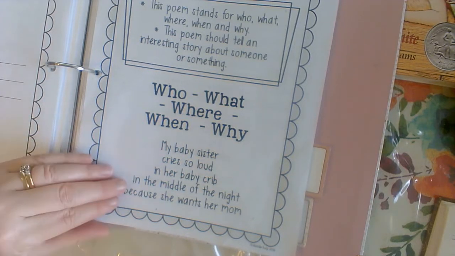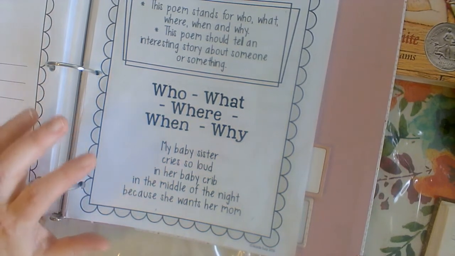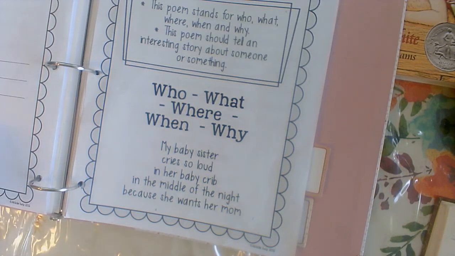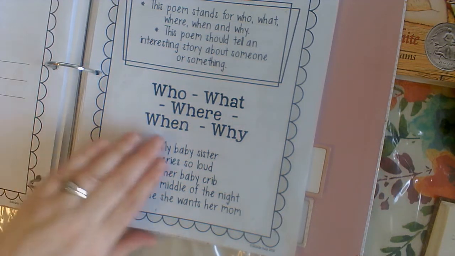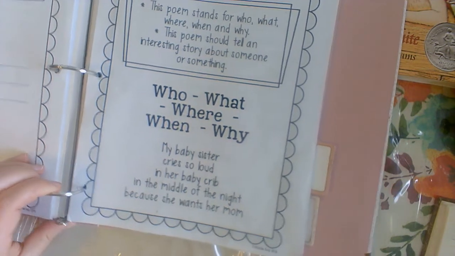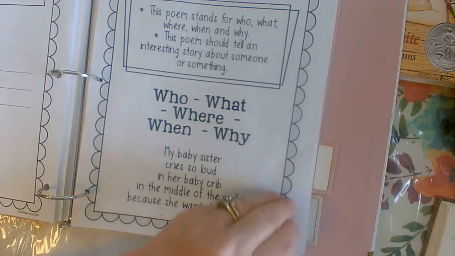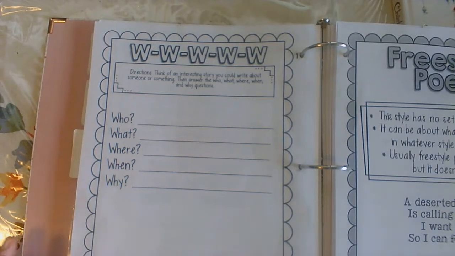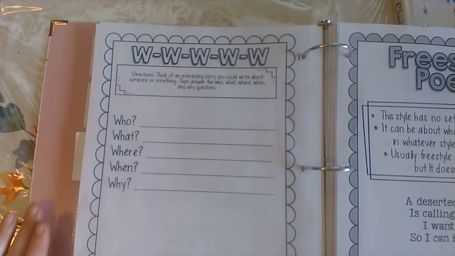So when we're writing our poems, I really want to concentrate on how to make it more interesting and take it from just a boring long sentence to something that's interesting to read. And of course, the best way to do that is to use our triple scoop words and lots of description. Okay, so if we go over to the back, we have the page here.